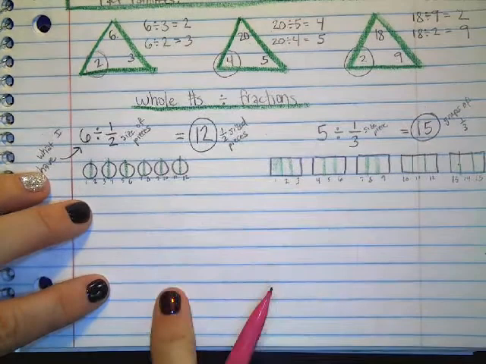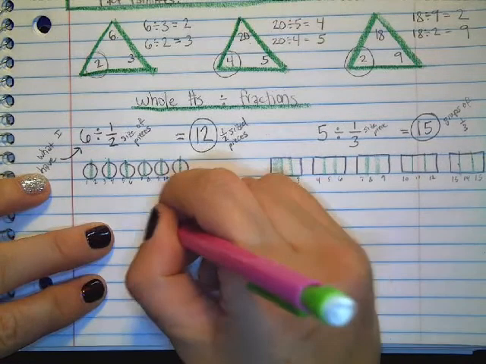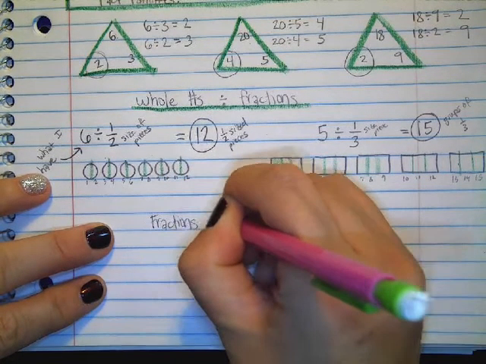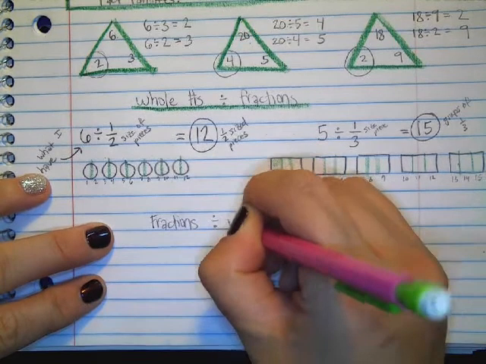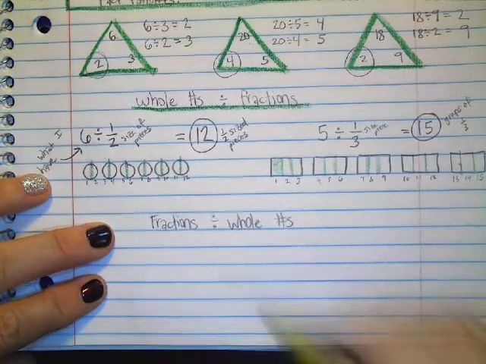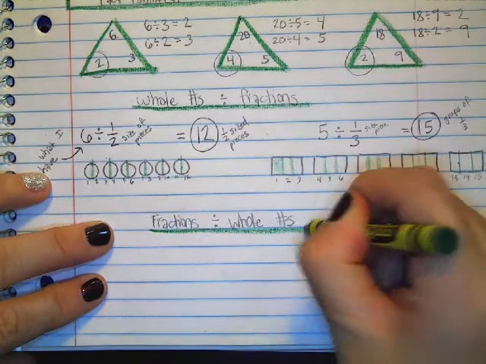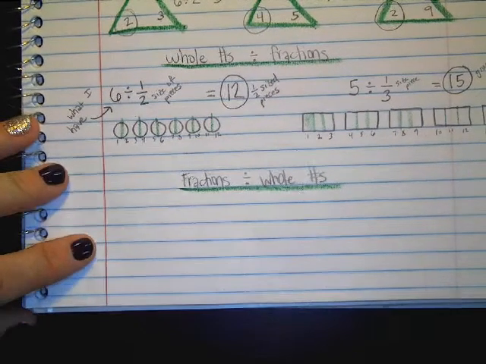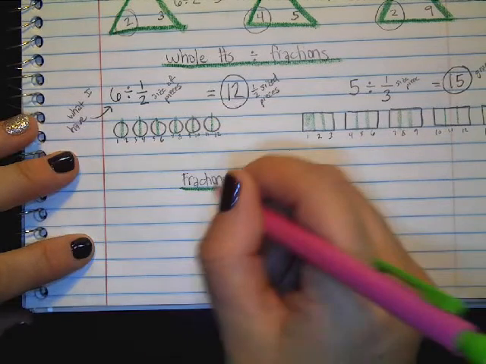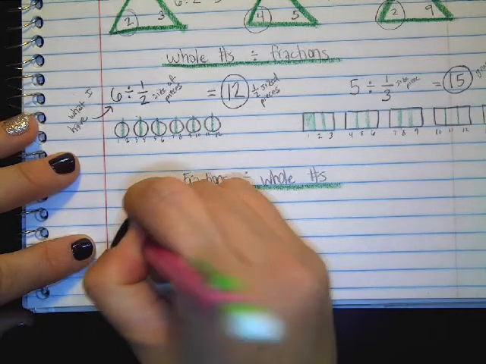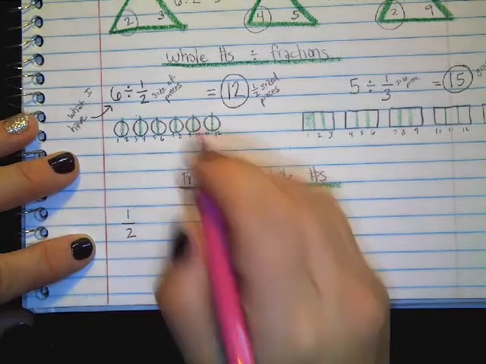The next thing I want to do is do the reverse of that. So let's do a fraction. So starting with a fraction divided by a whole number. So let's write that title. Now we're going to begin with a fraction divided by whole numbers. This one seems confusing, but it actually makes a lot of sense if you think about it. Let me go ahead and just give an example.